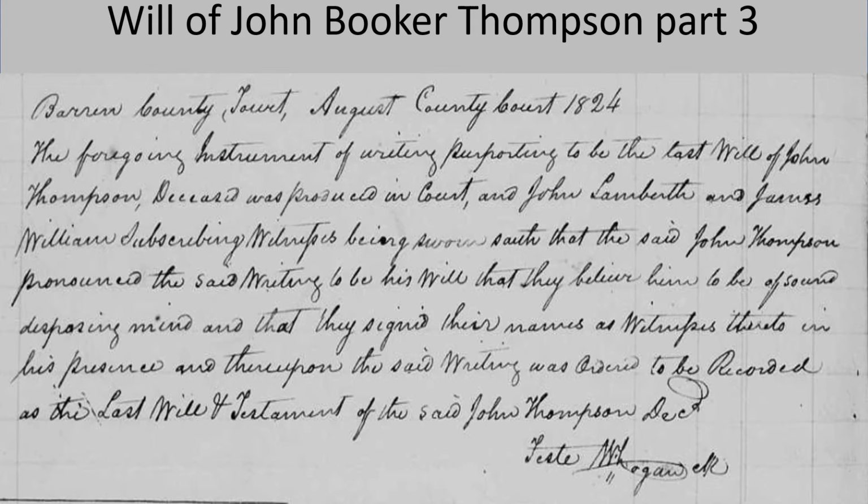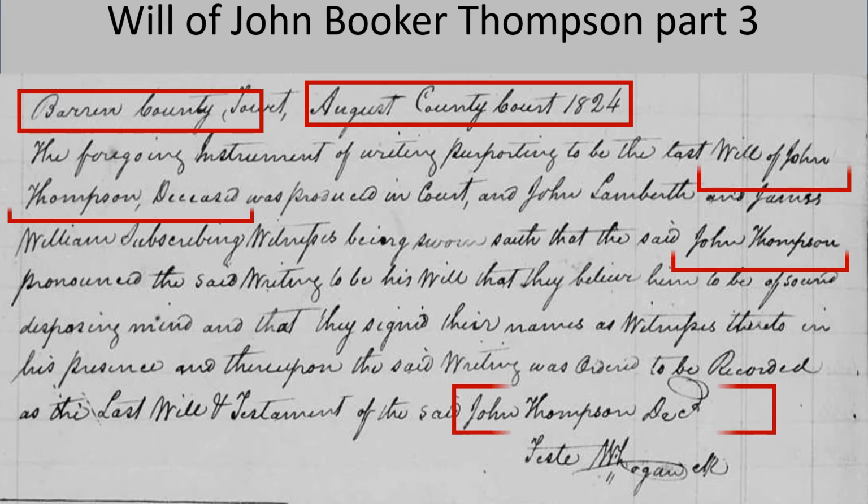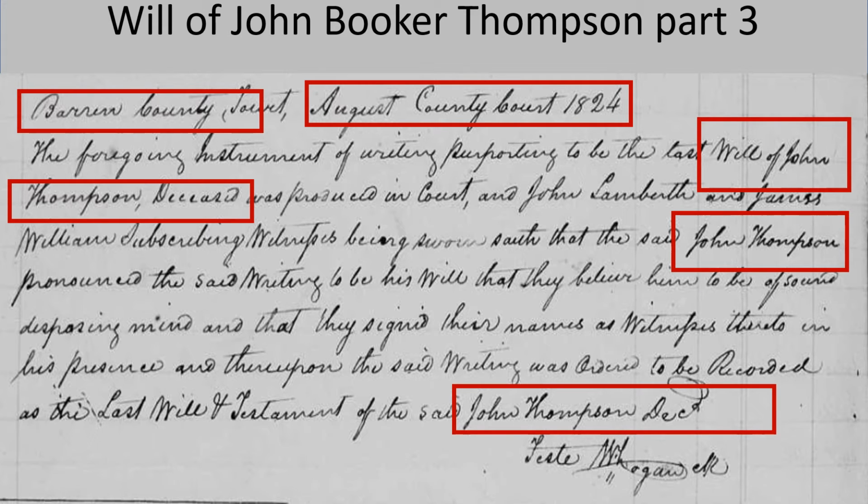This last part shows that it was recorded in Barron County Court in August of 1824. We see that the will is for John Thompson, and it was recorded by William Logan, the county clerk.